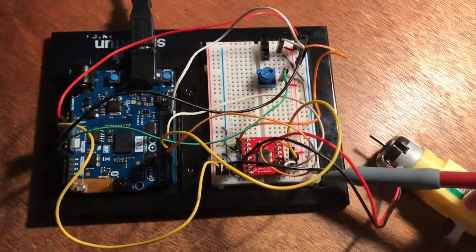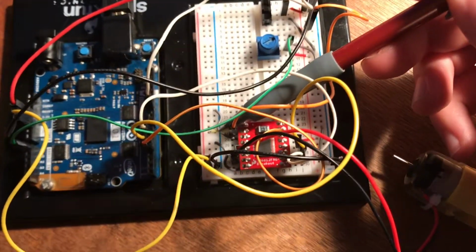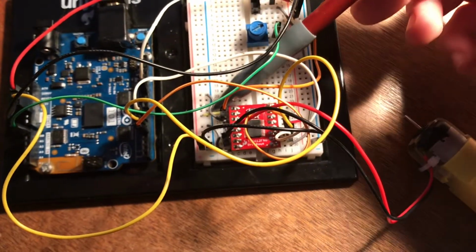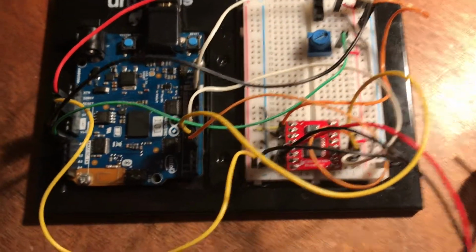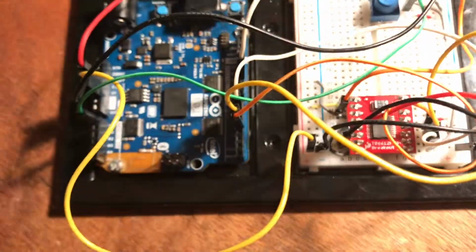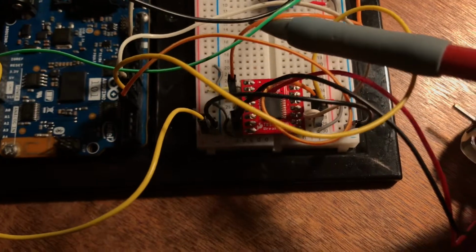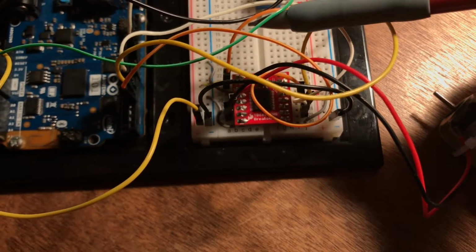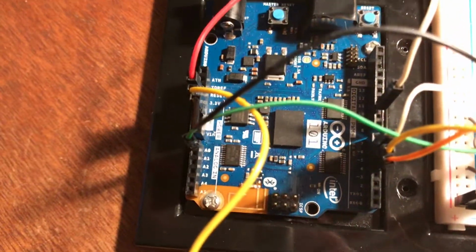So here's the motor driver board. This yellow cable connects the VM, the motor power source, to 5 volts through this yellow wire to the 5 volts pin over here. And then the orange wire next to it connects the VCC, the chip voltage, to the 3.3 volts through this red wire to the pin over here.